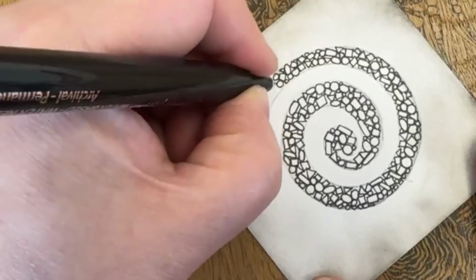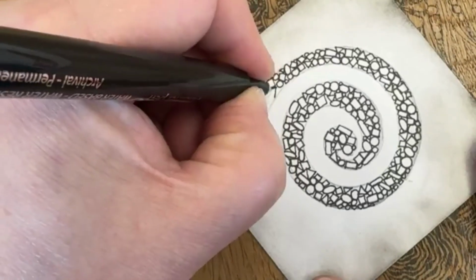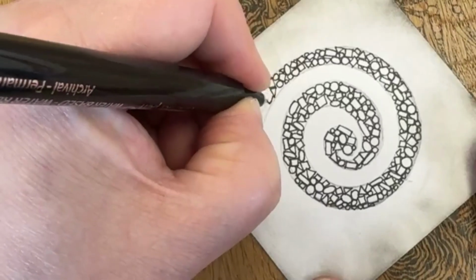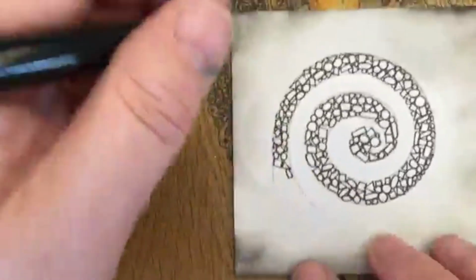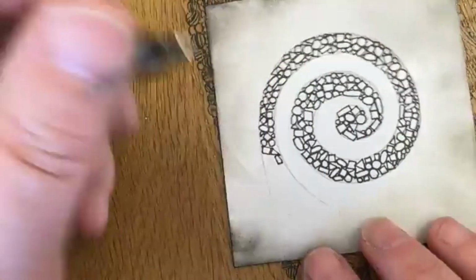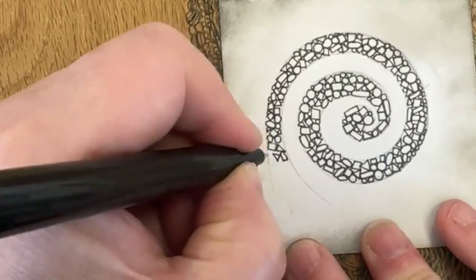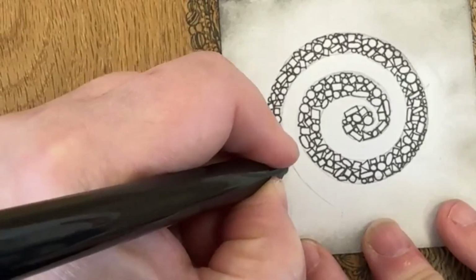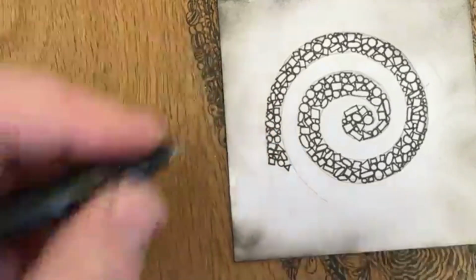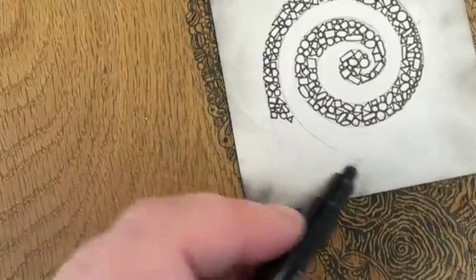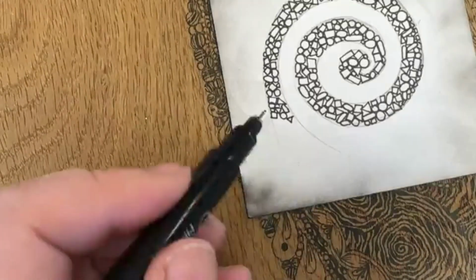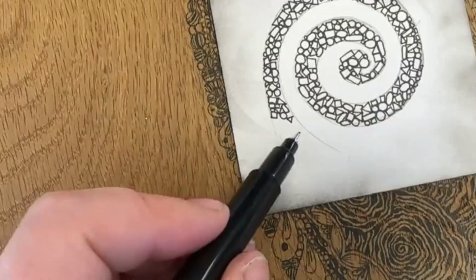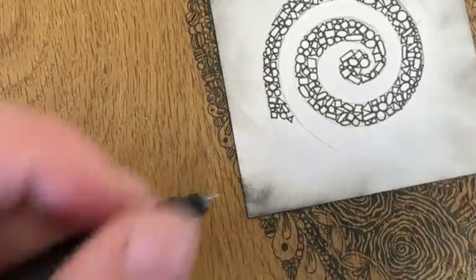Or I suppose you could do it on a black tile with a white pen. That would look really nice. Okay, so it's almost like a path, isn't it? We're just getting towards the end of it now, looking at where we're going. So we've got to make a decision as to what we're doing. Do we want it to go completely off the tile? Or do we want to see it start to break up?